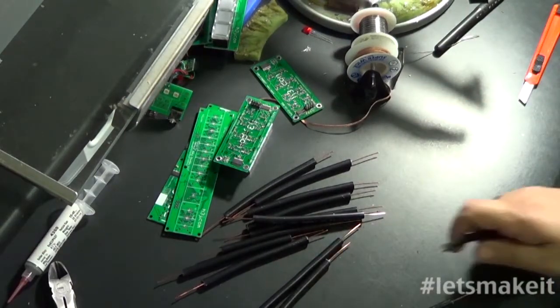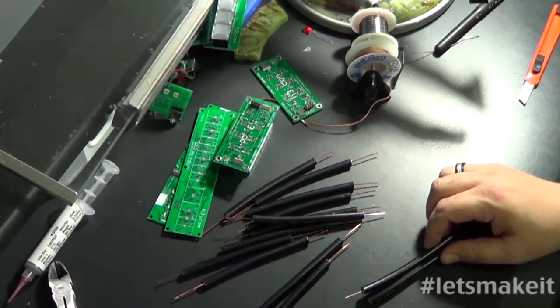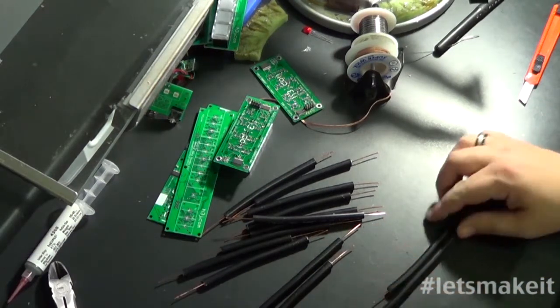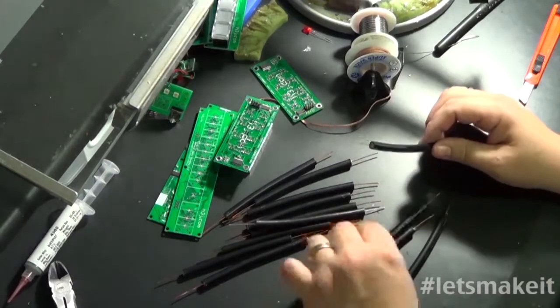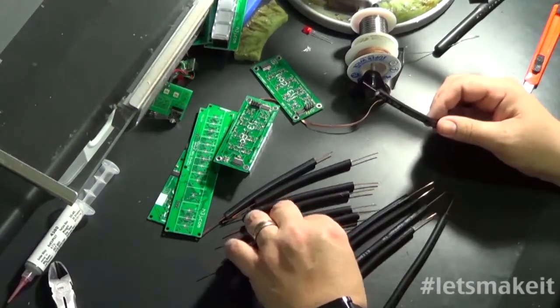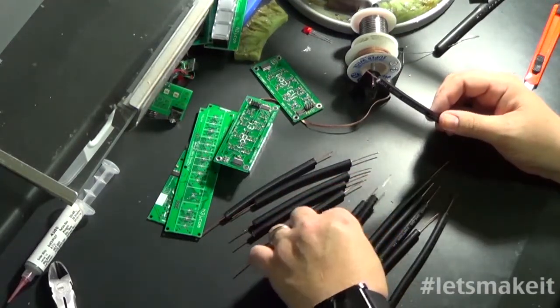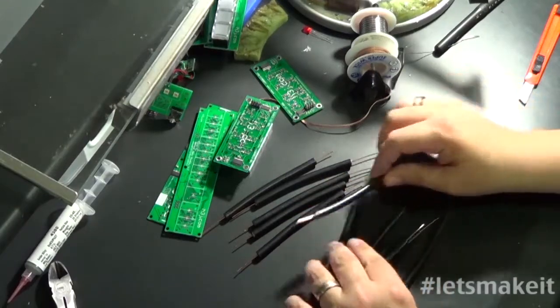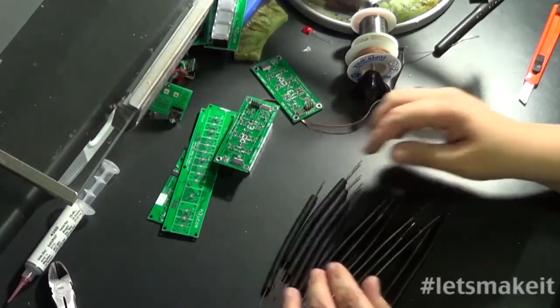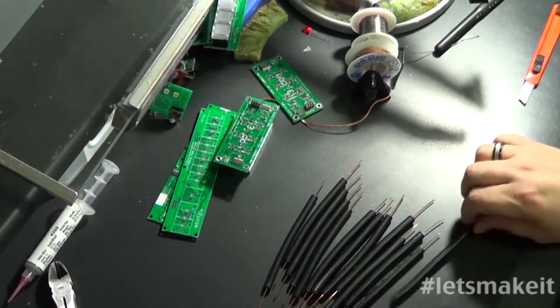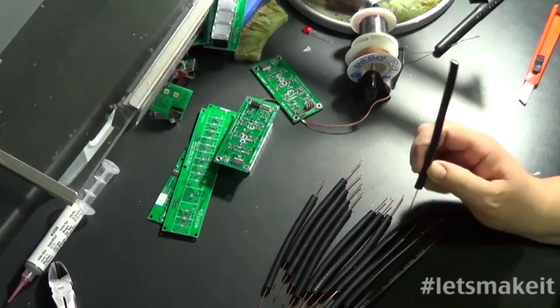Okay, so I've now gone through and cut up all of the pieces. And you can see there's 12 of them here. Actually, there's 13 total, but I'll explain the 13th one in a second. So this is a 12 segment antenna. And there's one here that I only did one end. And that's because this is really number 13.